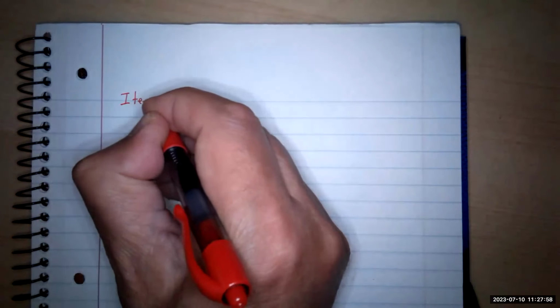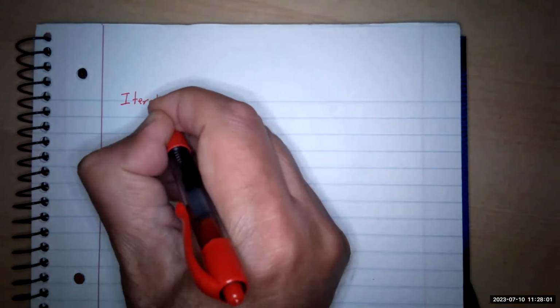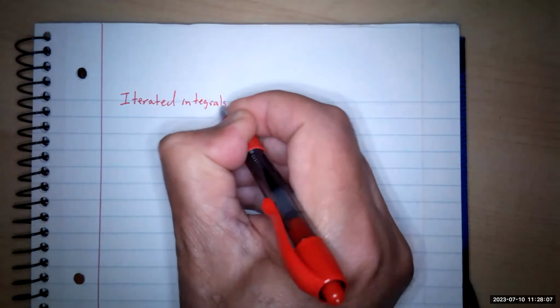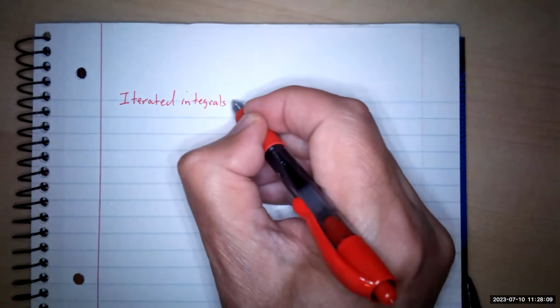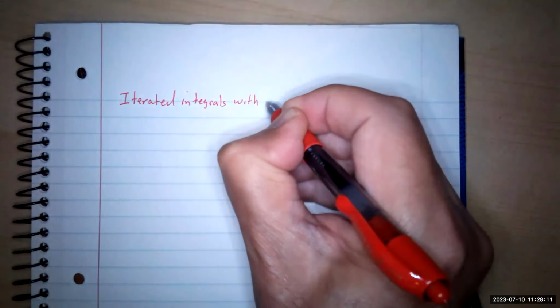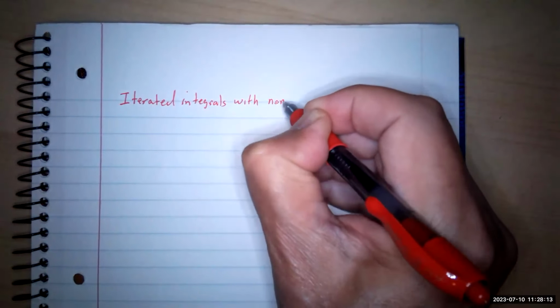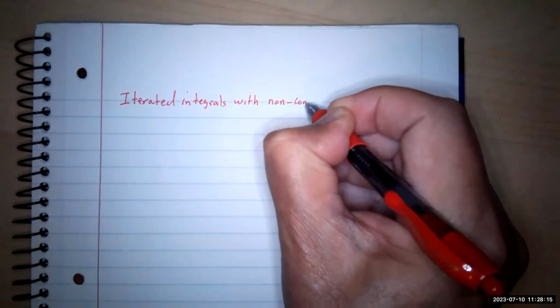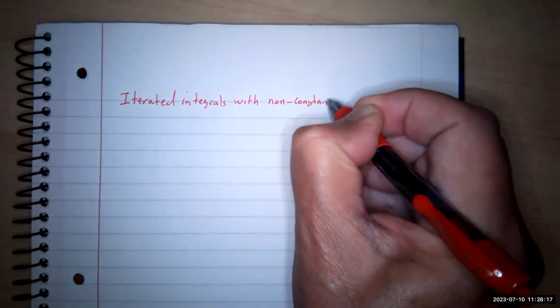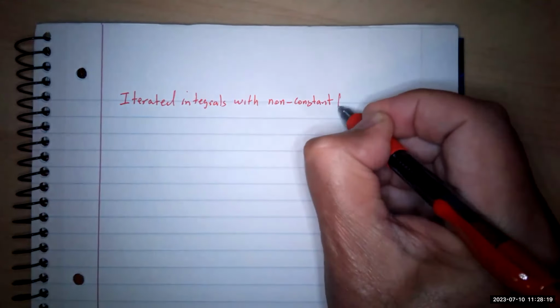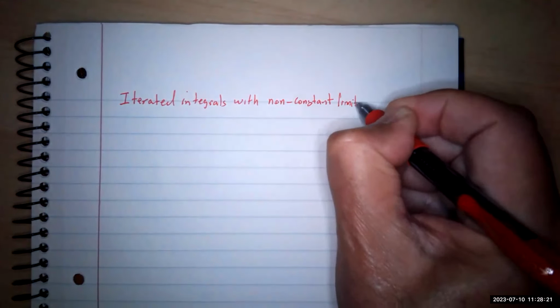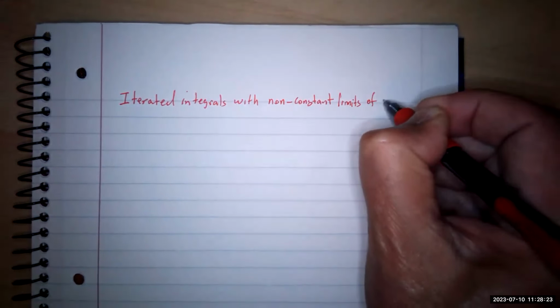This is our second group of integrals, iterated integrals or just repeated integrals, but this time with non-constant limits of integration.